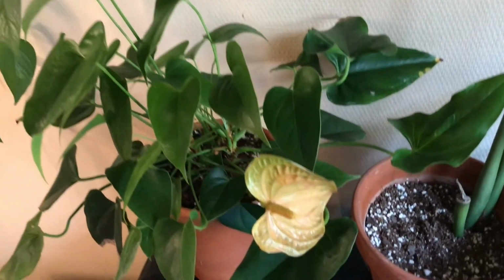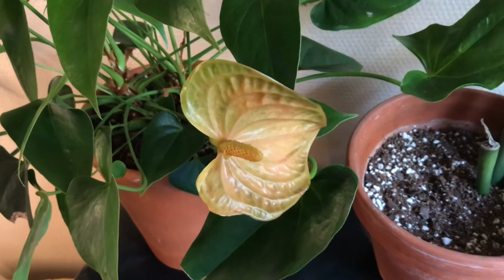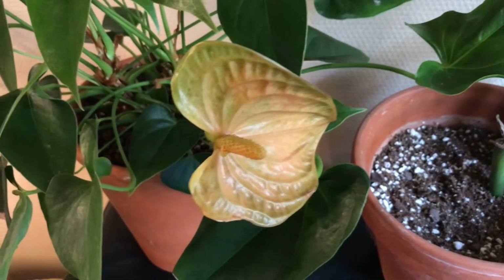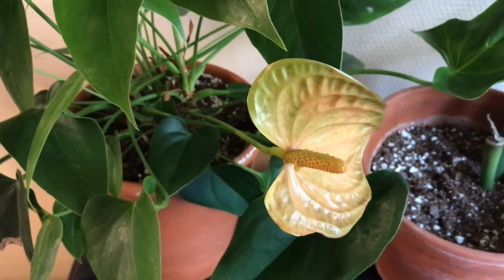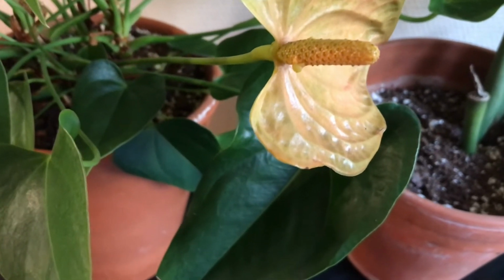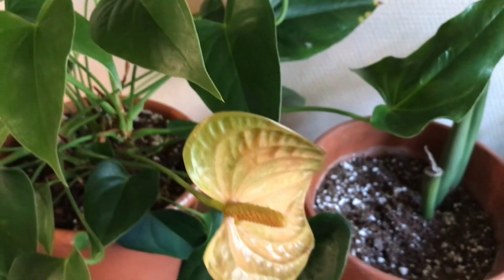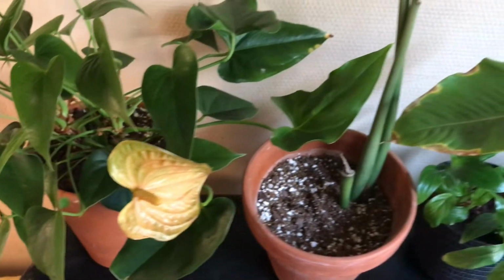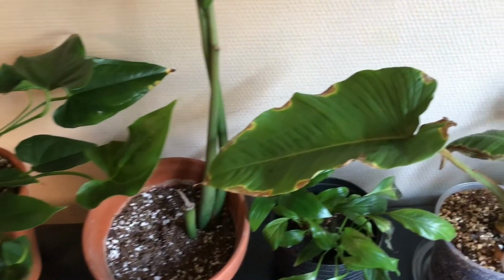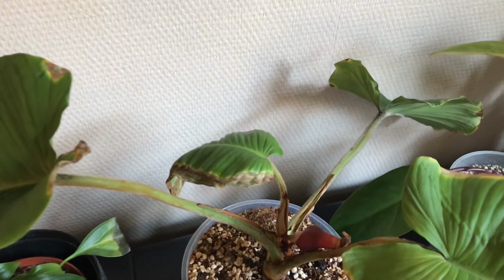Now, how do these 6 plants flower? They all produce what you can see here on the anthurium, a specific type of inflorescence which we call a spadix. And you can see the same kind of spadix on 2 other plants here on the video. So this is the spadix of the adelonema.